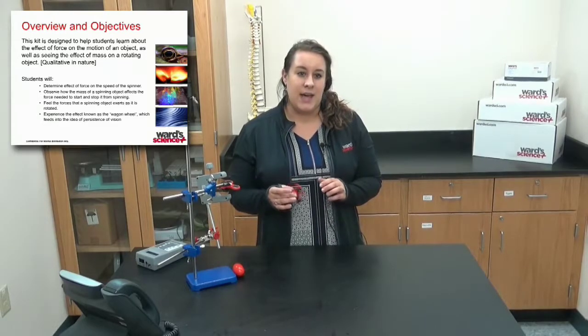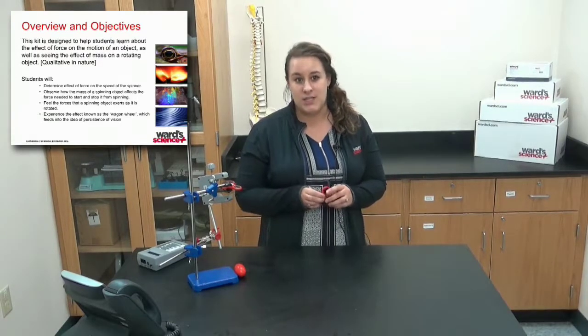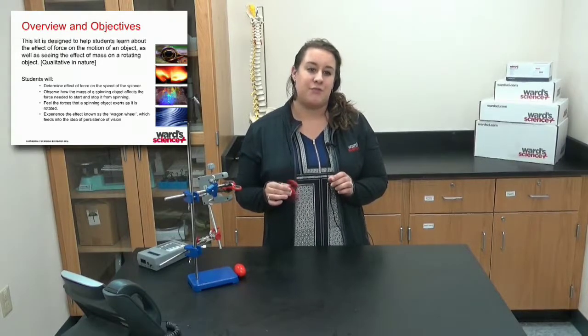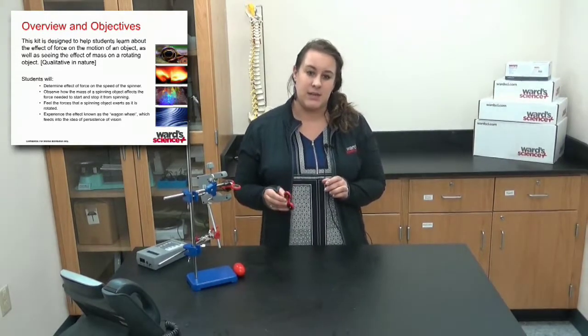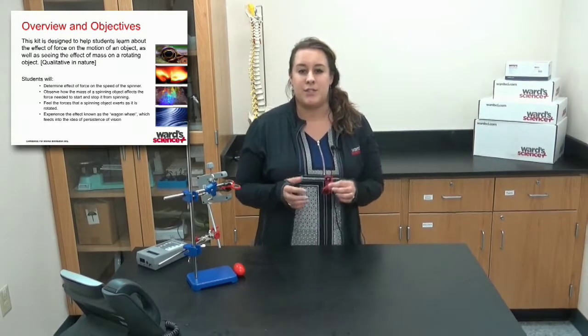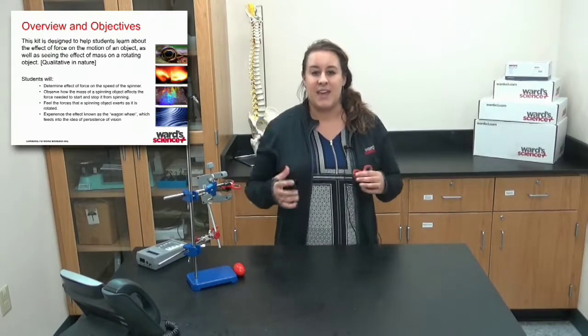So the overview and objectives of the elementary fidget spinner kit. This kit is designed to help students learn about the effect of force on the motion of an object, as well as seeing the effect of mass on a rotating object. I wrote here qualitative in nature, because the elementary kit doesn't dive into a whole lot of math concepts yet. This is going to be more observing the motion of the spinner and thinking about the physics of what's happening.